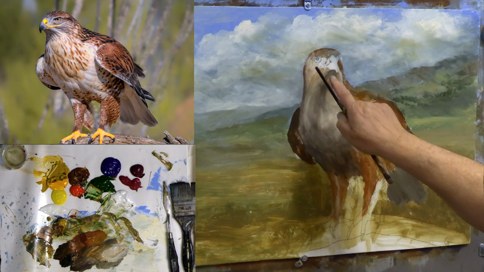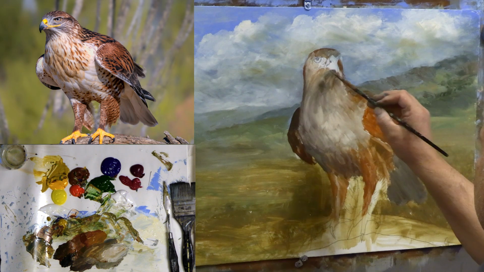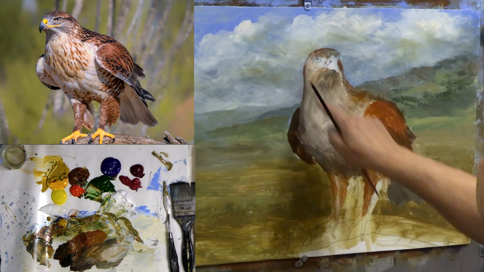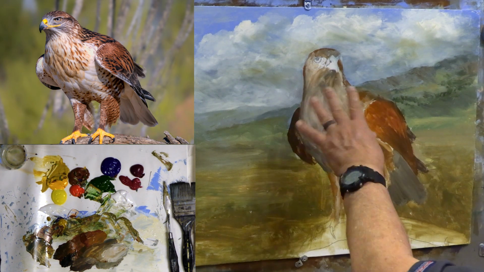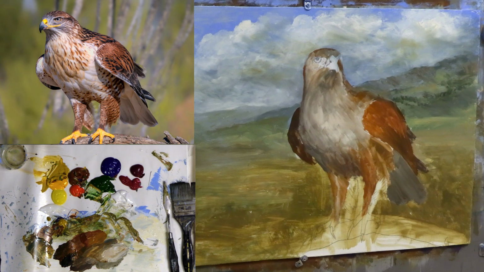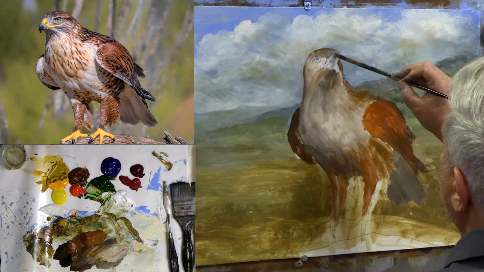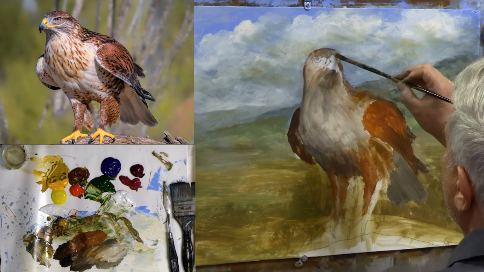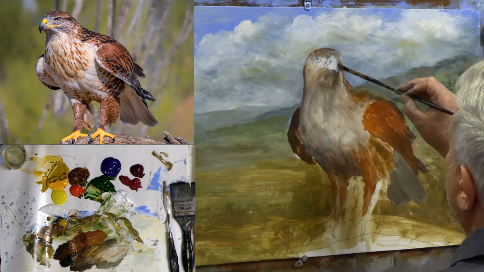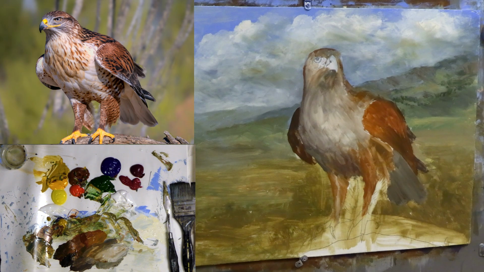See how I pull, and it's not blending, they kind of smear together. I call that incorporating the colors together. And then if you push too much, they start to blend. But we don't want to blend. We want to just push them down.